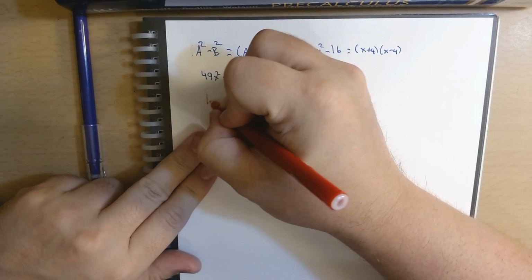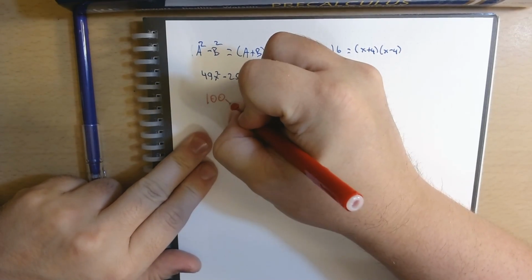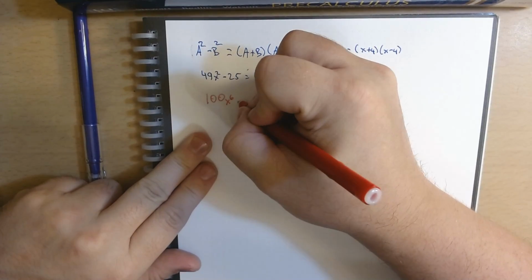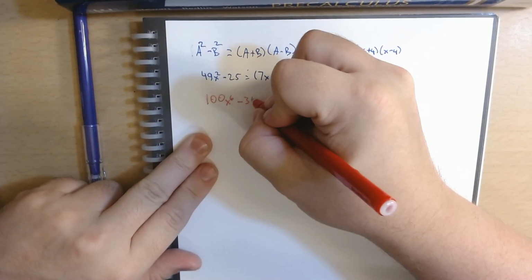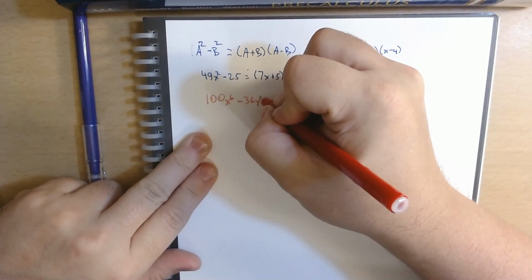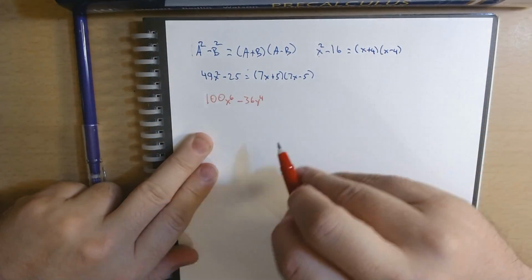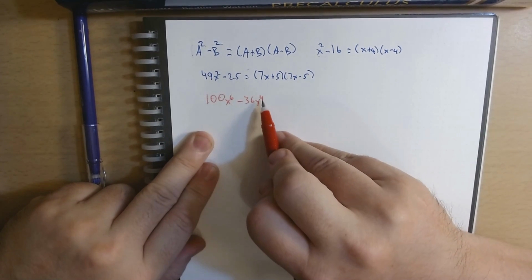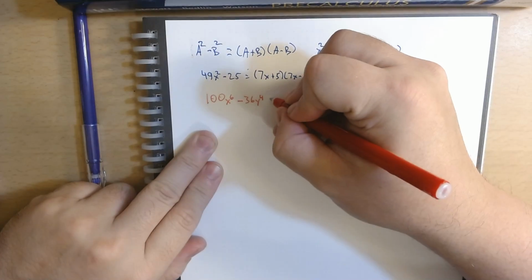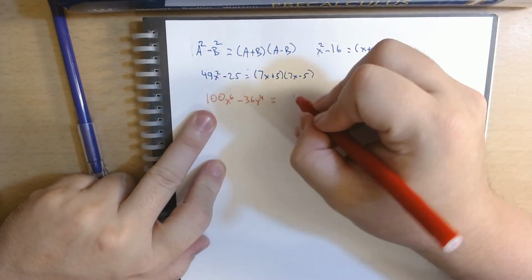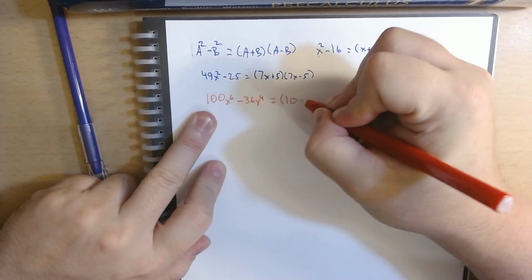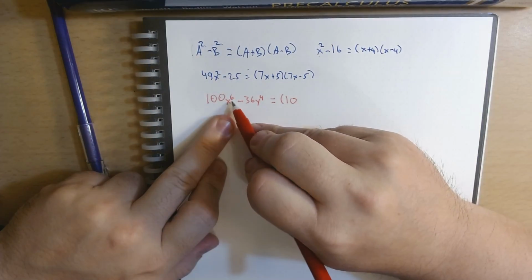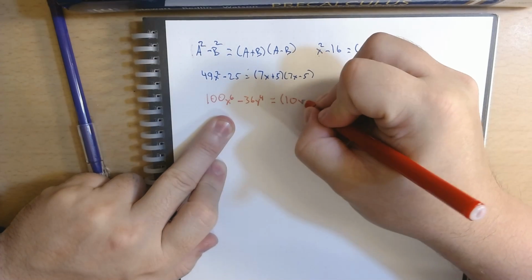So just be careful. I could have 100x to the sixth minus 36y to the fourth. This formula will still work as long as those are even numbers. So the square root of 100 is 10. And then if you take half of 6, you get x to the third.